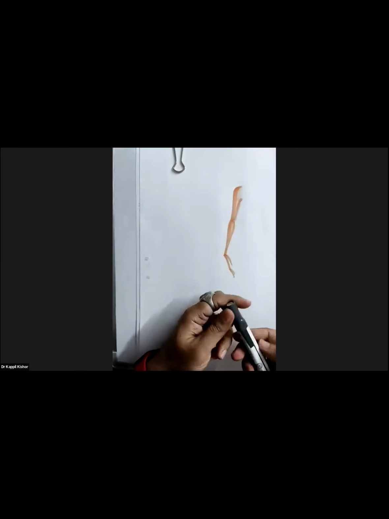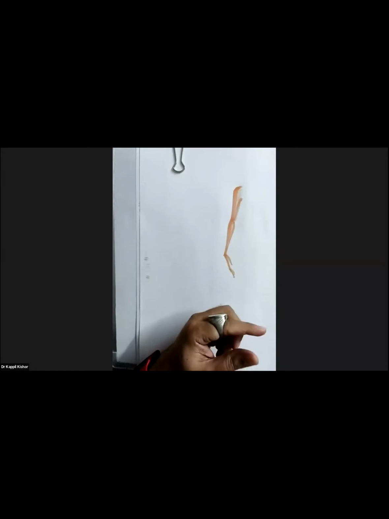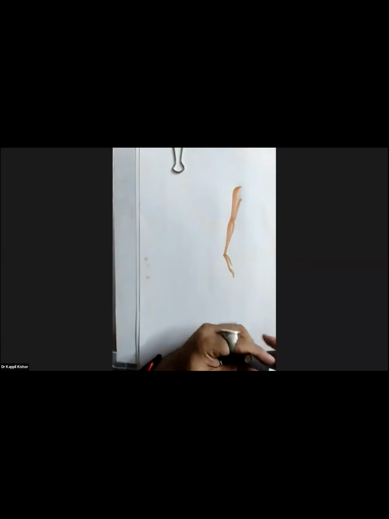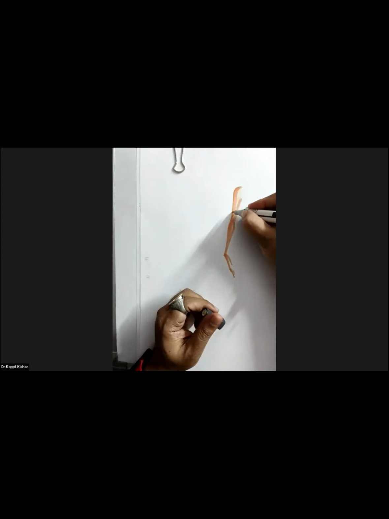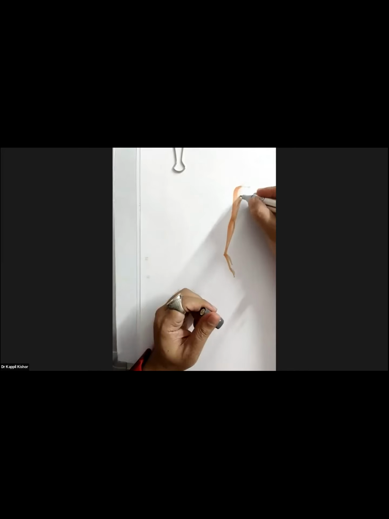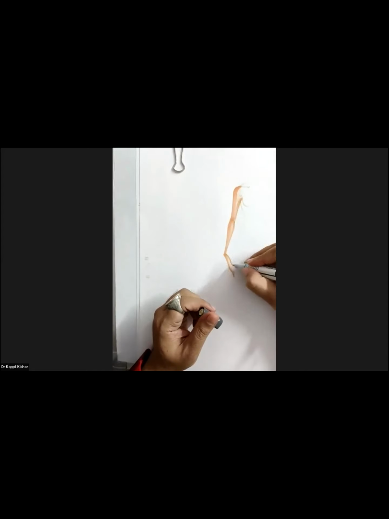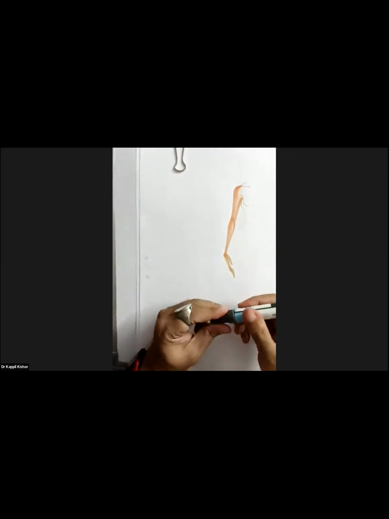For finishing, so you can use, this is very realistic, the body color.